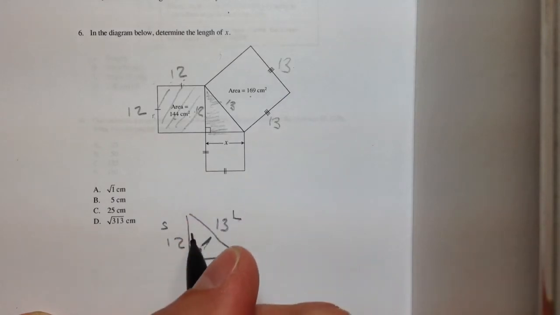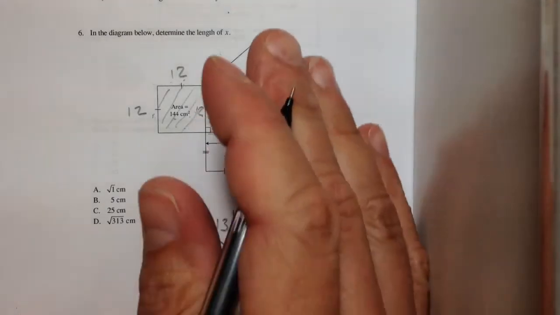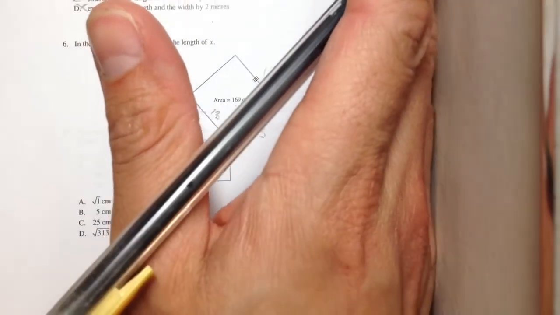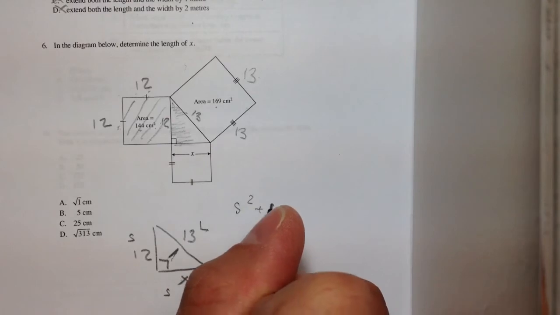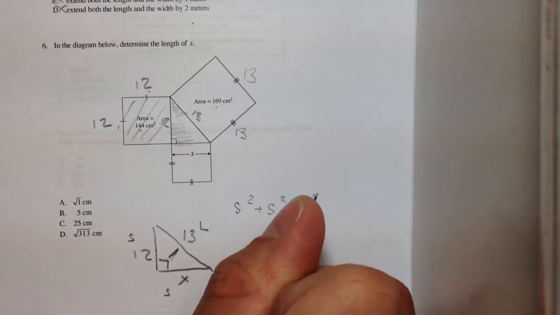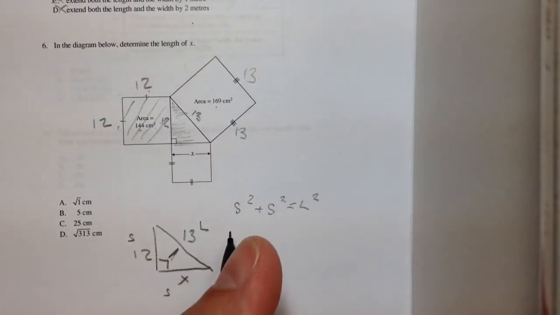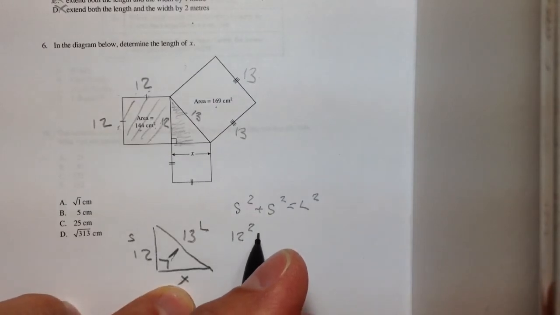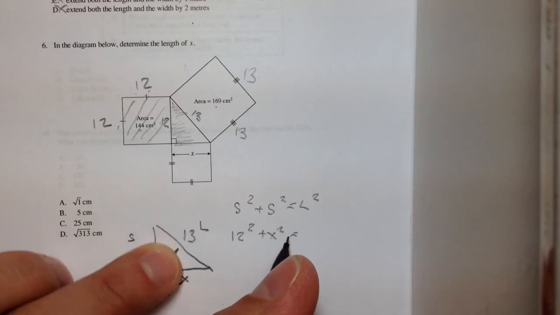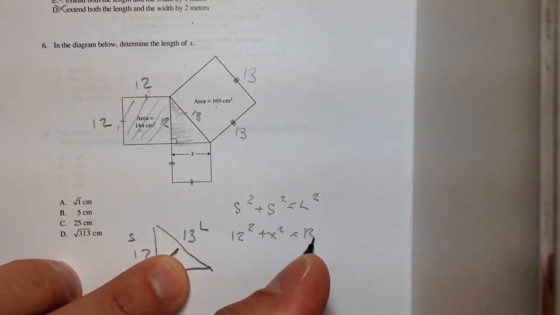So always write out short side. I'm just going to shift this over really carefully. Okay. You're going to go short side squared plus short side squared equals long side squared. So we know that one of the short sides is 12. The other one we have no idea. And the long side is 13 squared.